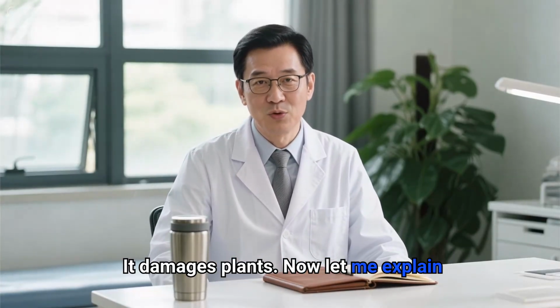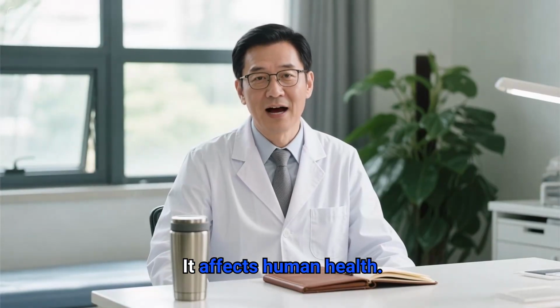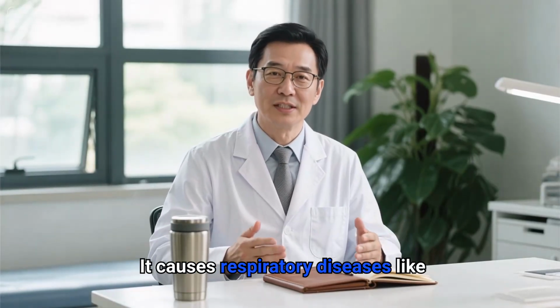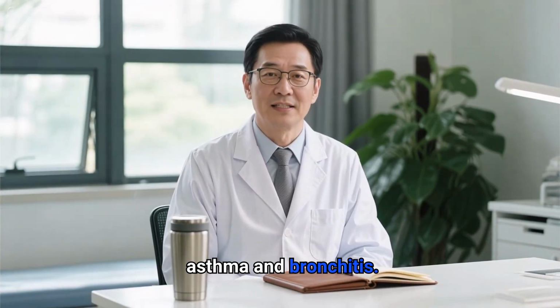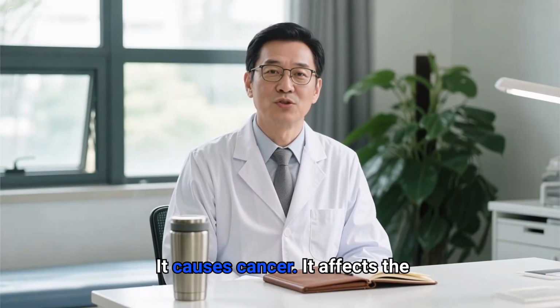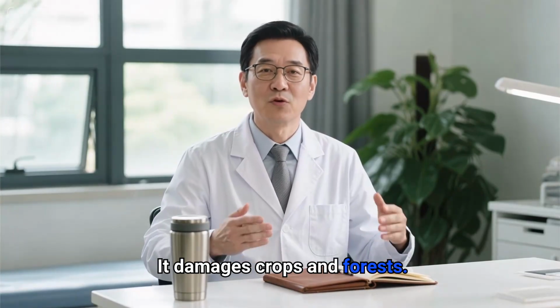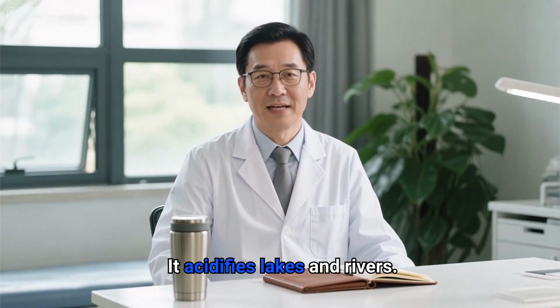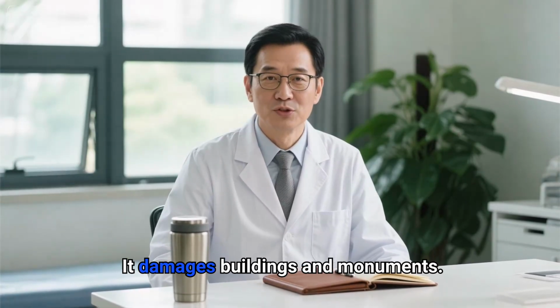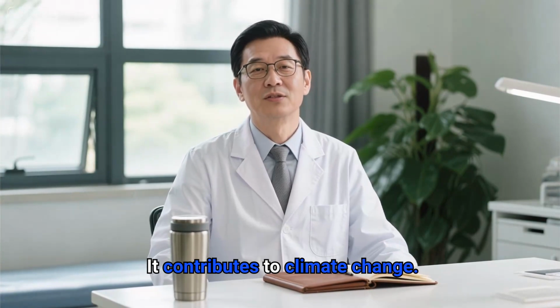Now, let me explain the effects of air pollution. Air pollution has many harmful effects. It affects human health. It causes respiratory diseases like asthma and bronchitis. It causes cardiovascular diseases. It causes cancer. It affects the environment. It damages crops and forests. It acidifies lakes and rivers. It damages buildings and monuments. It contributes to climate change.